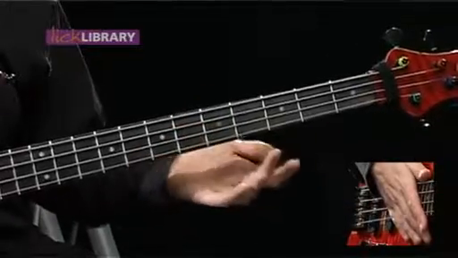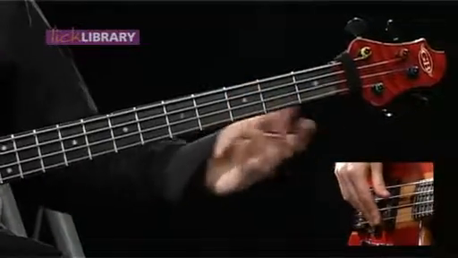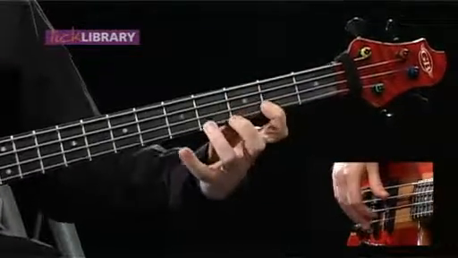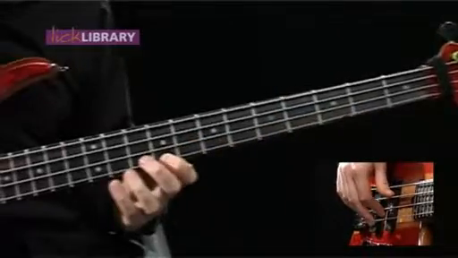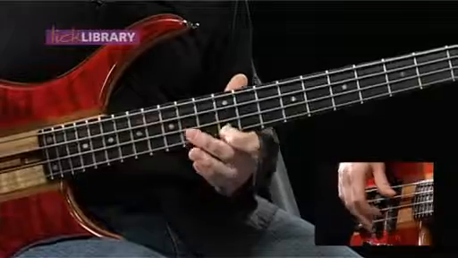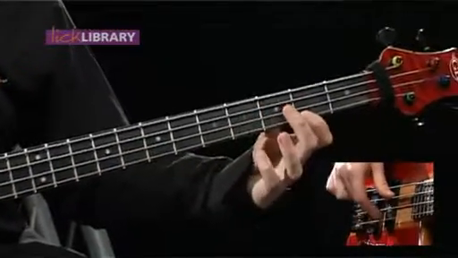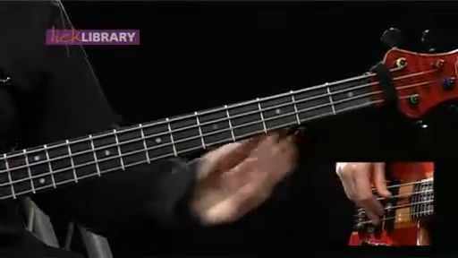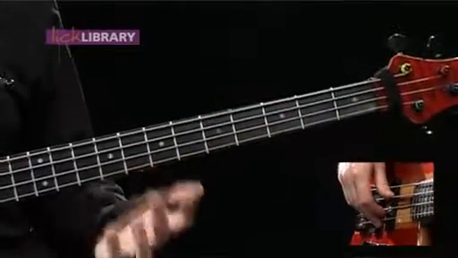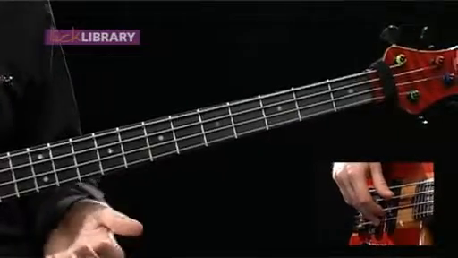Okay, so let's try that from a different A. Let's take the A at the 2nd fret of the G string. Try the same thing. Okay, now you can pick any of the different A's on the bass and apply the same theory, and you'll always get a natural minor scale.